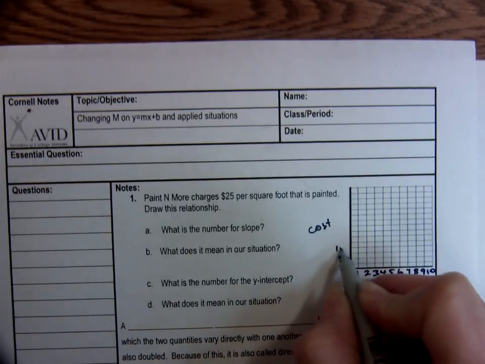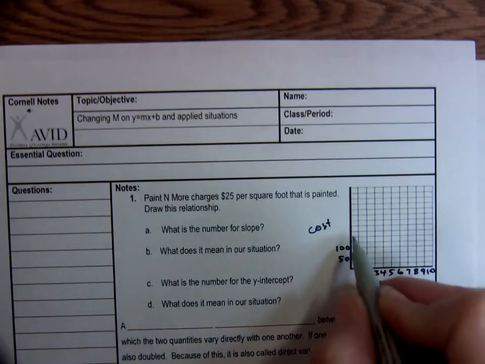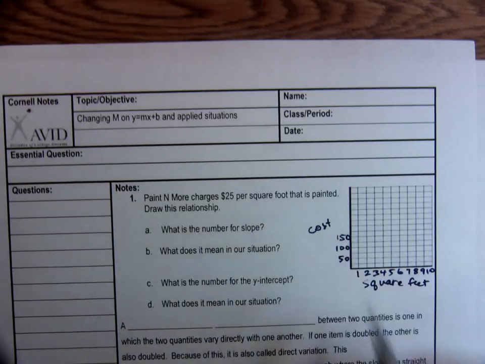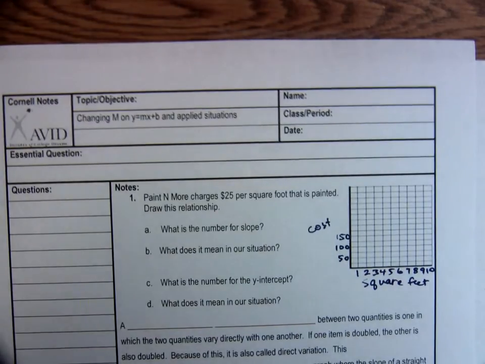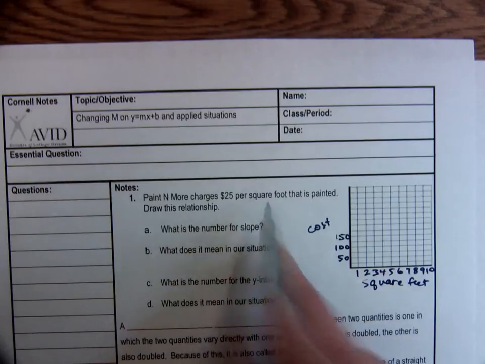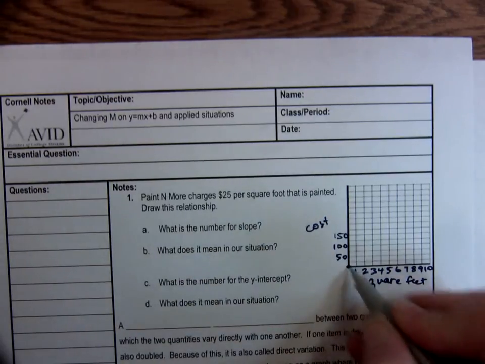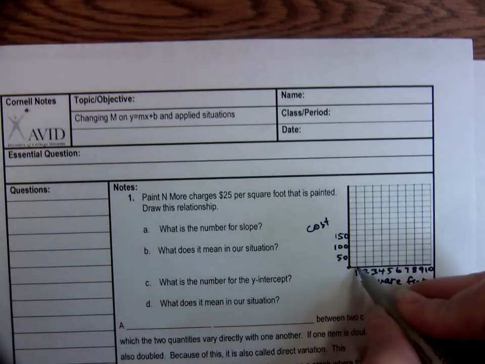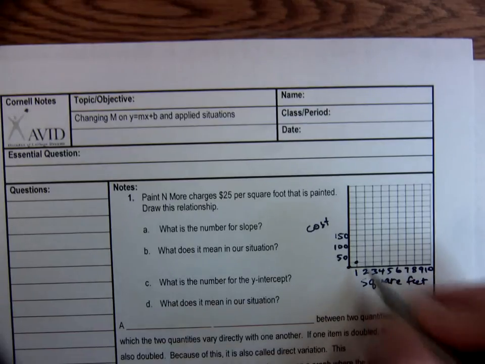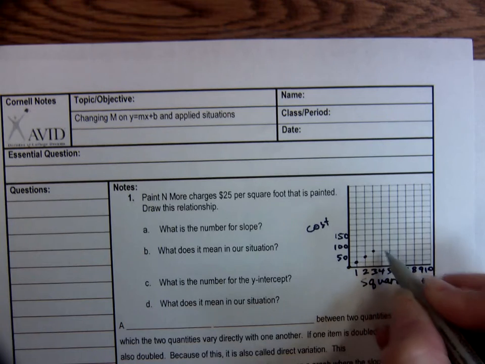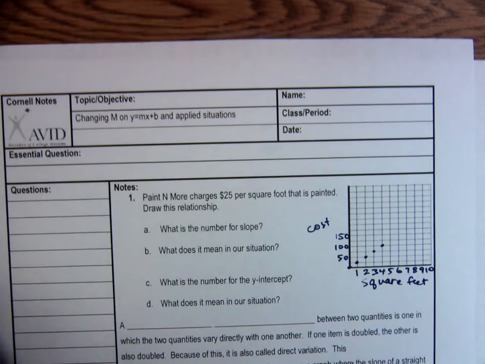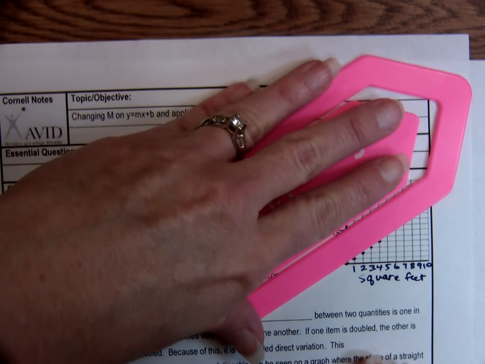I'm going to skip a line so that it's not so squished with our numbering, knowing that each one of these lines represents 25. And so it says to draw this relationship, so if we have 0 square feet, then it's going to be $0. If we have 1 square foot, then it would be $25. 2 would be $50. 3 would be $75. 4 would be $100. So then I can draw my graph of this.